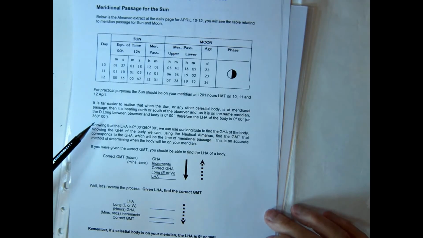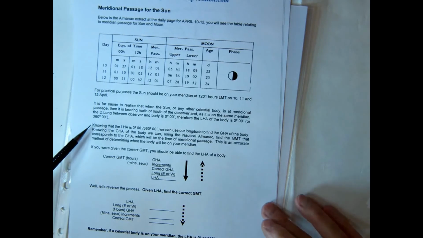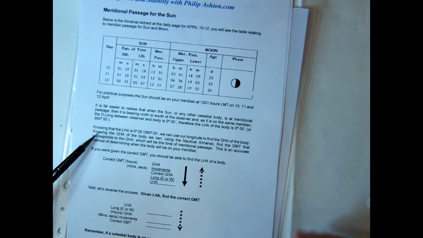Therefore the LHA has to be 0 or 360. Remember, to get the LHA you have to have your GHA and your longitude. Well, we've got our LHA, we've got our longitude, so we can find the GHA of the body.